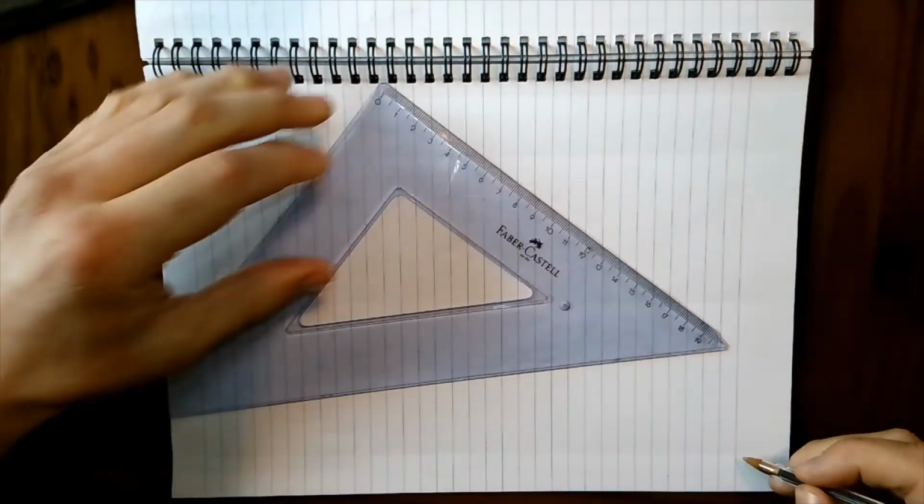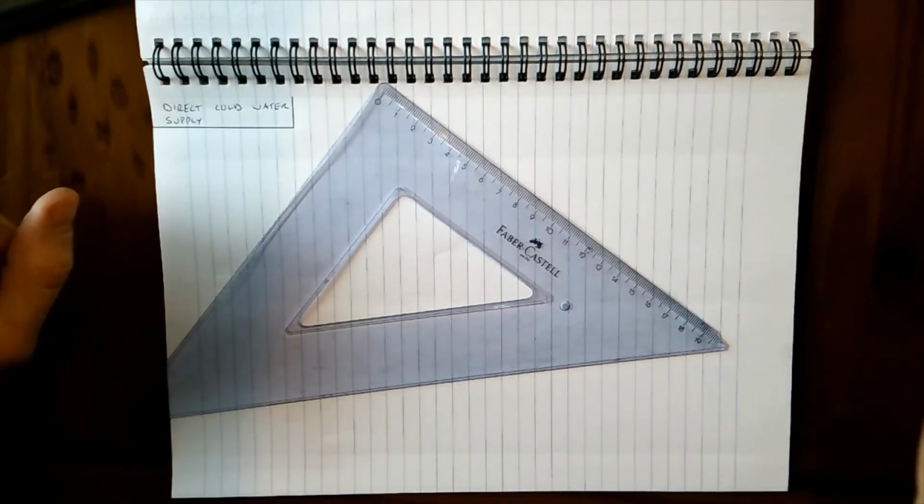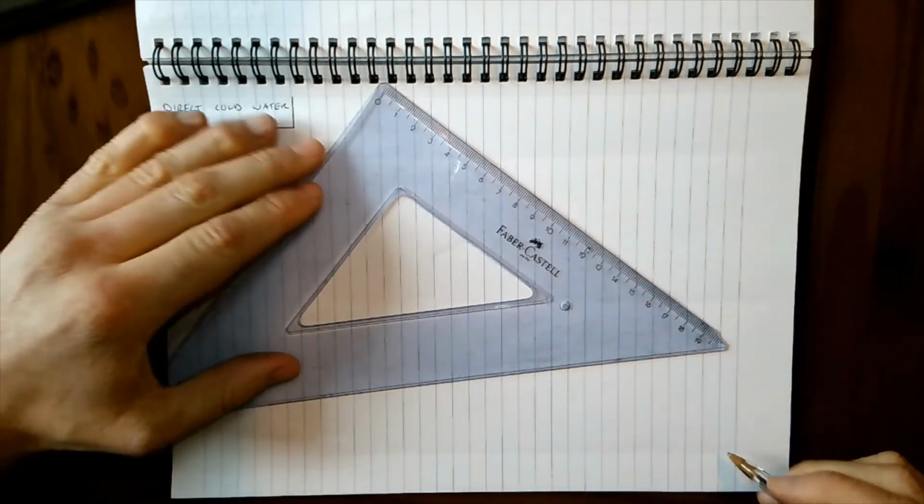Okay, so just to take you through a sketch or drawing of both of those systems, we'll look at the direct cold water system first. I have it labelled there in the top corner, and I have my page laid out in a landscape orientation. I've got a red, black, blue pen, some pencils, rubber and some rulers as well, to draw it all out.